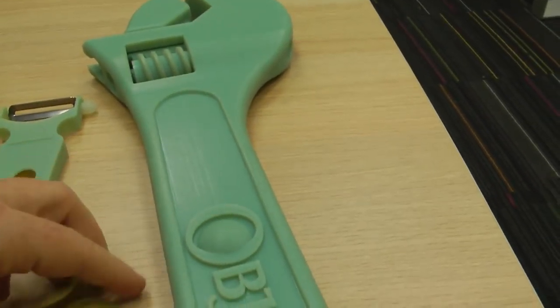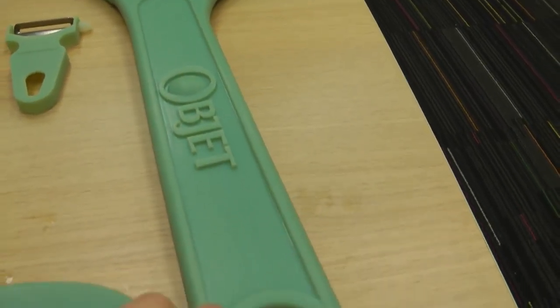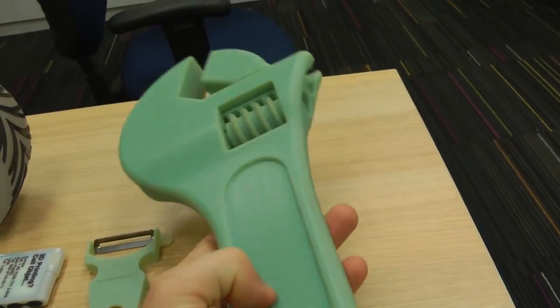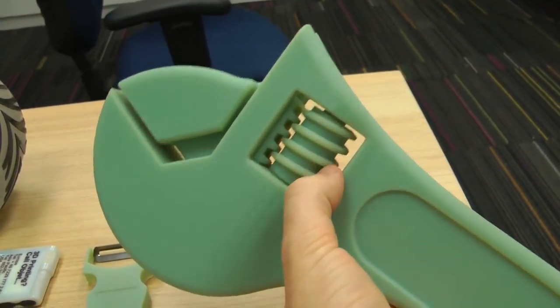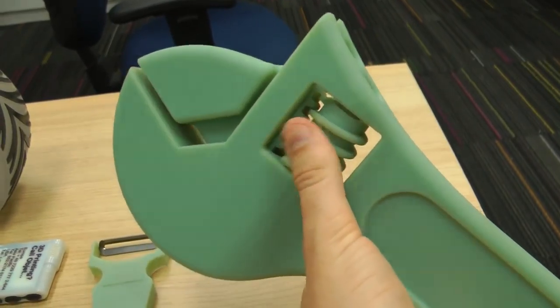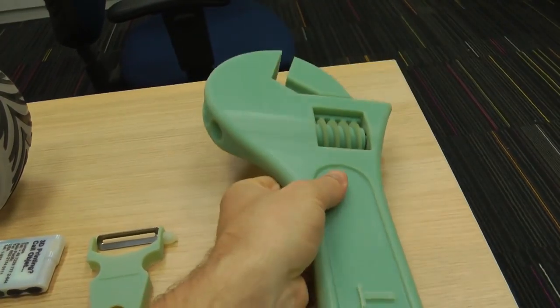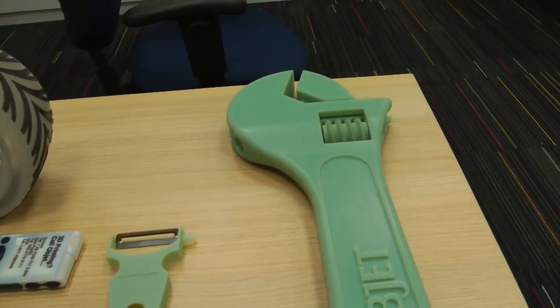And finally, just to round things off, I've included here our giant 3D printed wrench featured in one of our previous Object Blog videos. As you can see, all the parts move the way that they're supposed to, and the wrench really does work. I've tried it with a number of bolts, and it works really well.